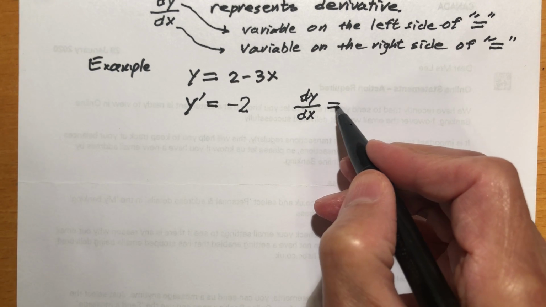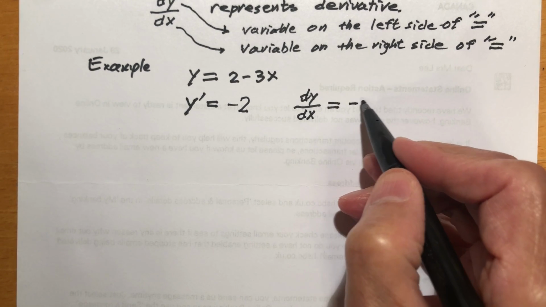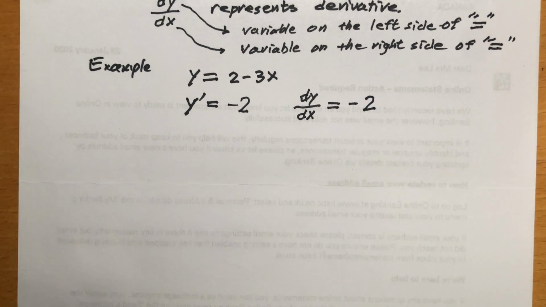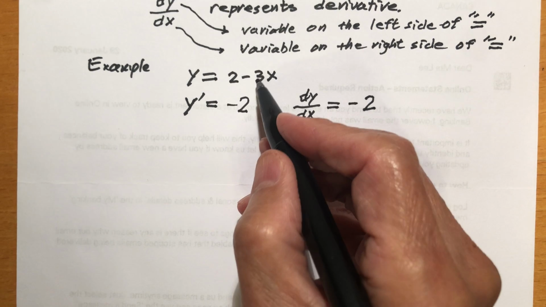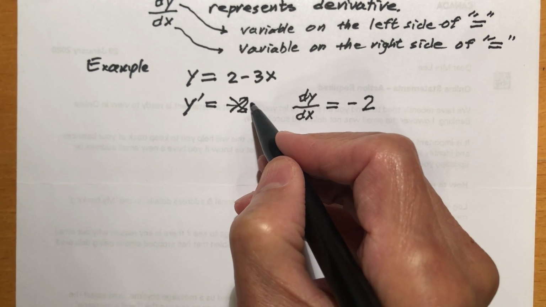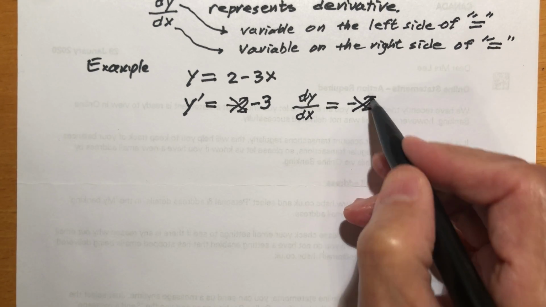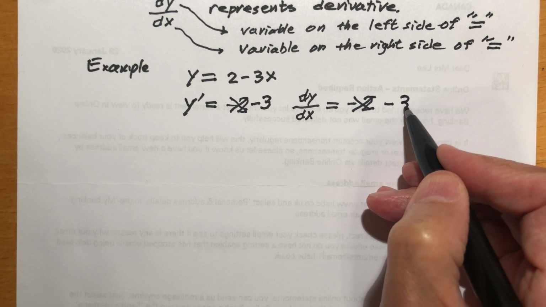Then this represents the derivative, which is also -3. Sorry, I made a serious mistake. The derivative is -3.